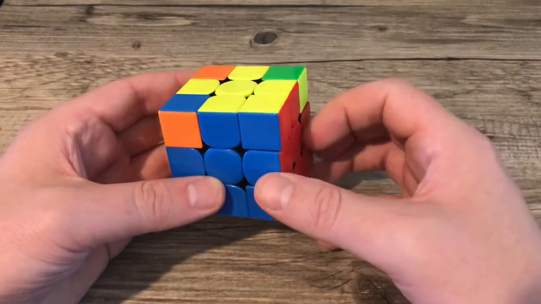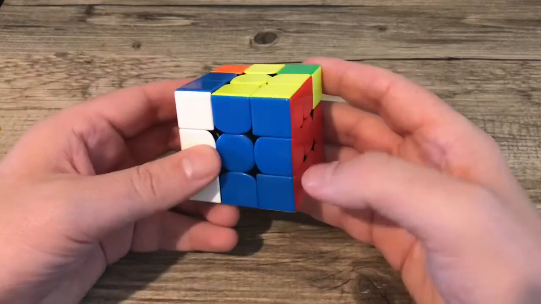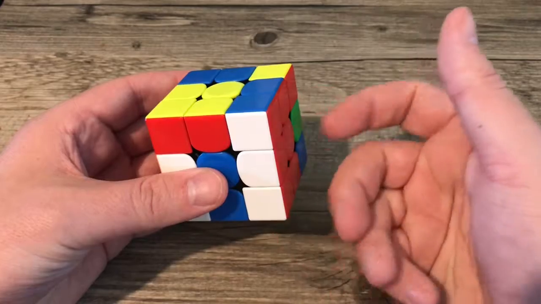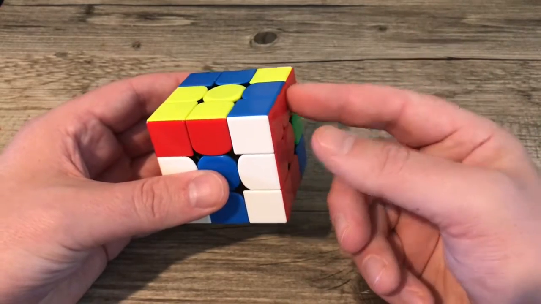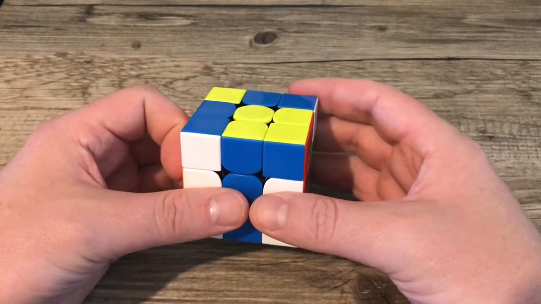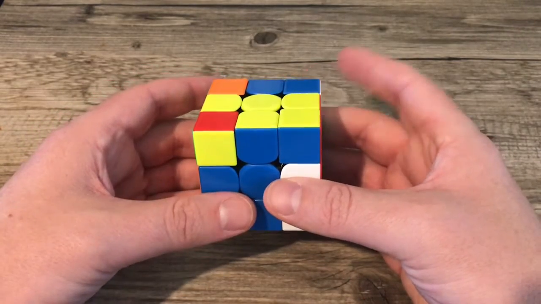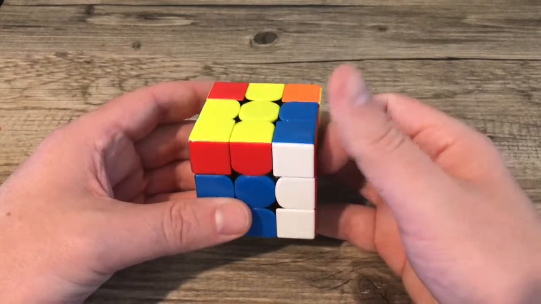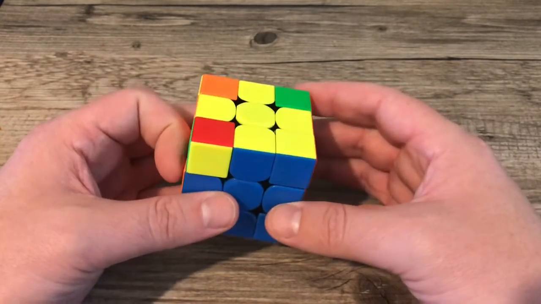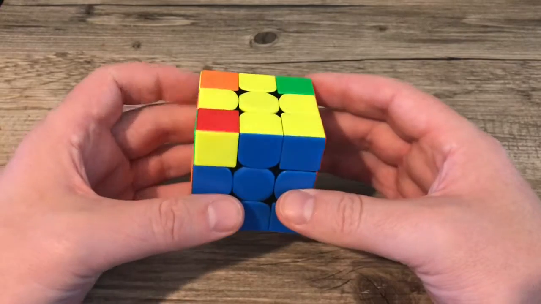Let's talk about this block. That move did nothing to it. That move did nothing to it. We turned it up, so at some point we'll have to turn it back down. At some point we're going to have to turn this back. Did nothing to it. We've turned that block back, and we've also turned that block back down. That move did nothing to it.